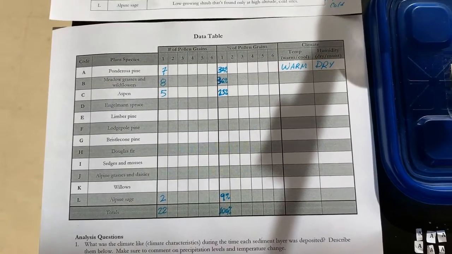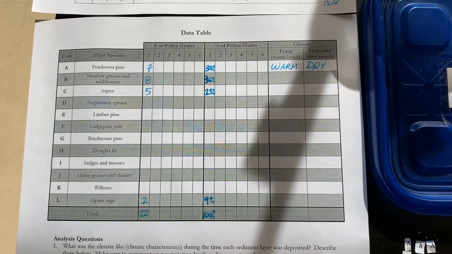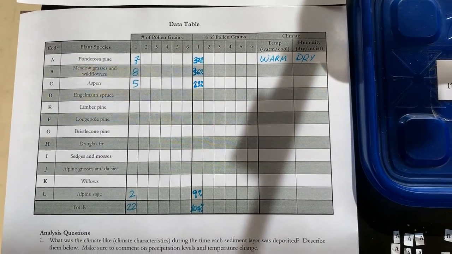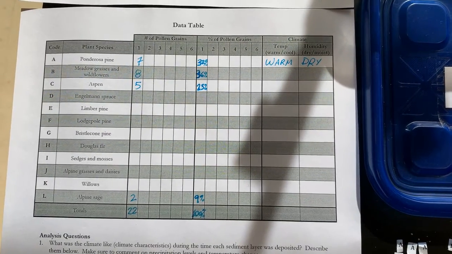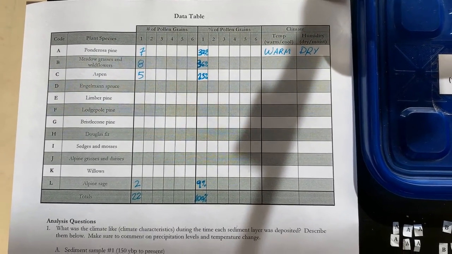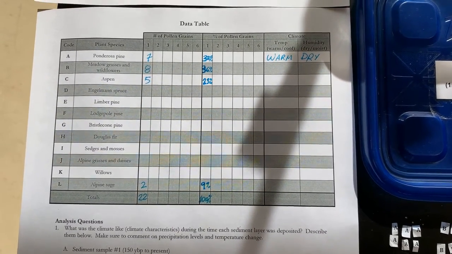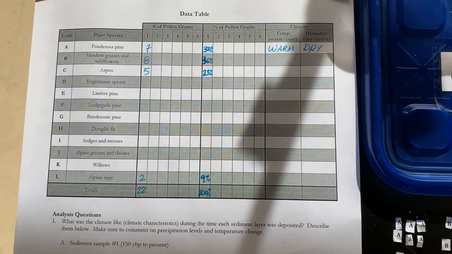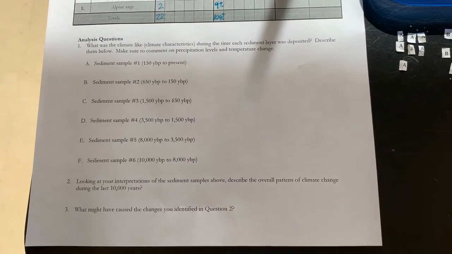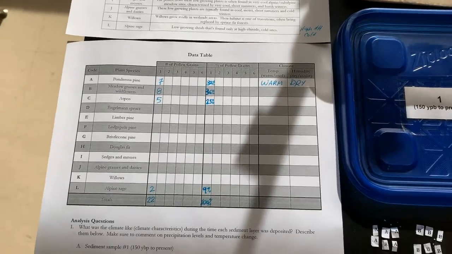Once you do this for all the rest of the layers, 2 through 6, you're going to find the numbers of pollen grains, calculate their percentage, and then look up the data key to find the climate characteristics and list the climate as warm or cool for the temperature, or dry or moist for the humidity. Finally, you're going to come down and answer these analysis questions. So let me give you a look at the data for each of the layers.